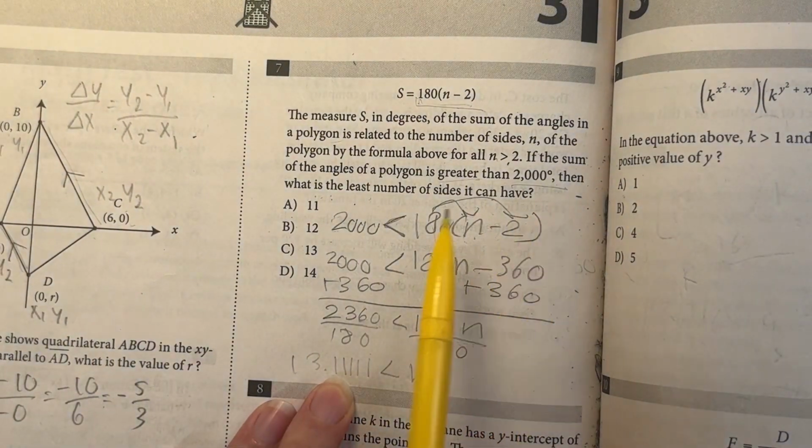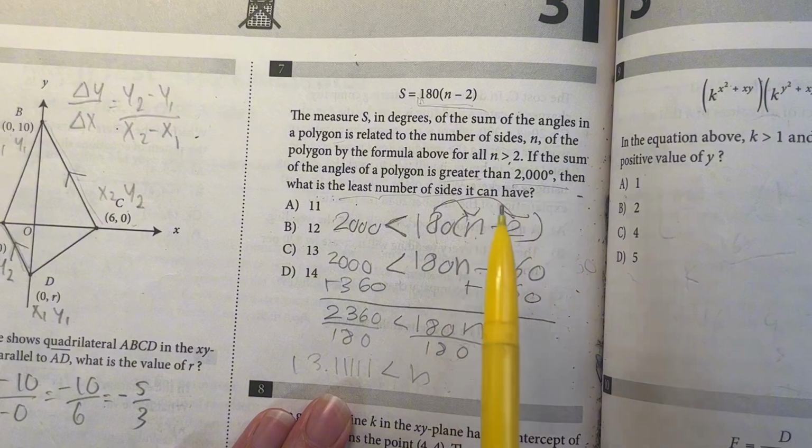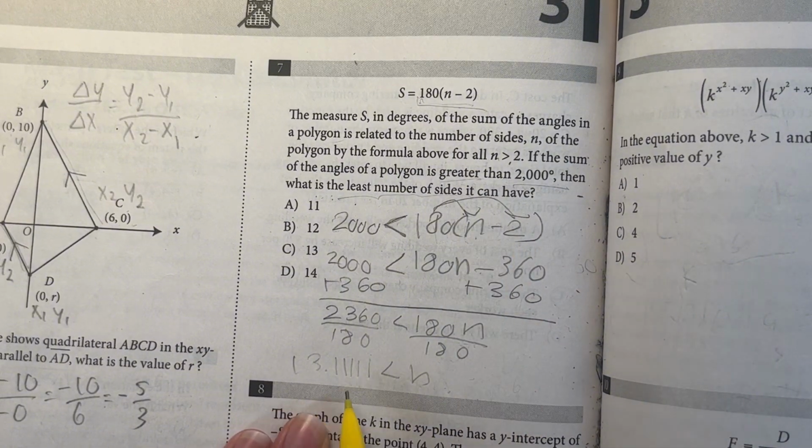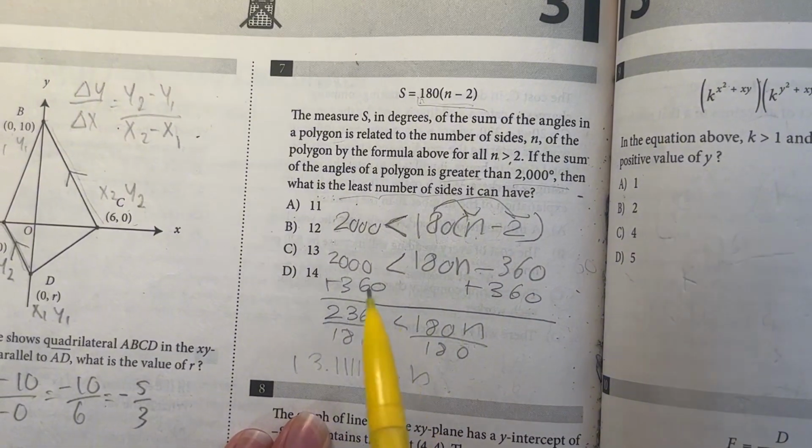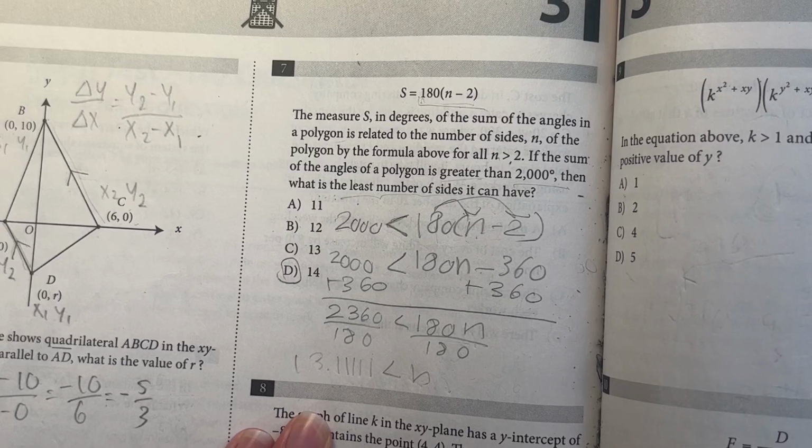And then it's asking for the least number of sides it can have. So n must be greater than 13.11111, and it must also be a whole number, so the answer is going to have to be 14, D. Now let's go to number 8.